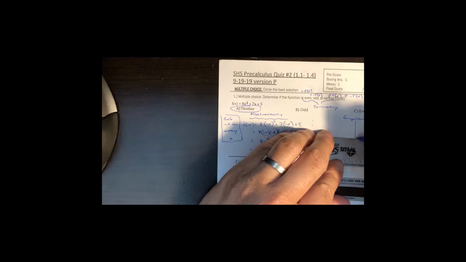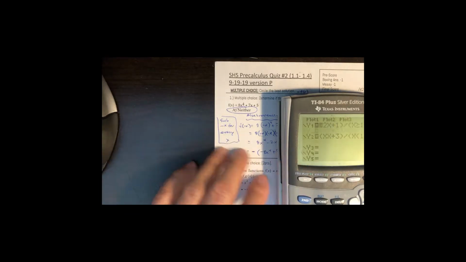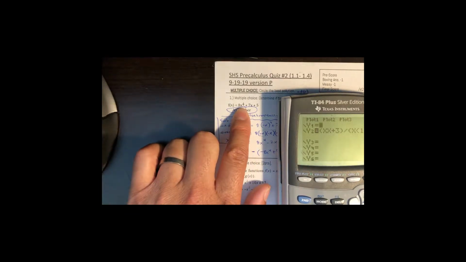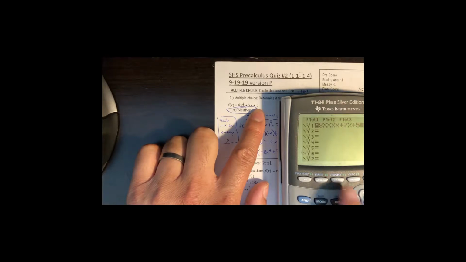Just put this quick graph in and then punch that into our calculator. Delete that one. 8x to the 4th plus 7x plus 5. Zoom 6.